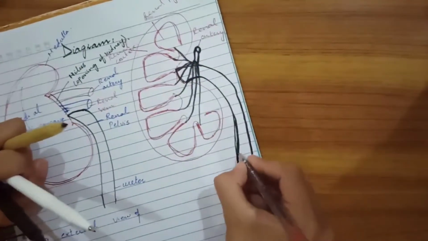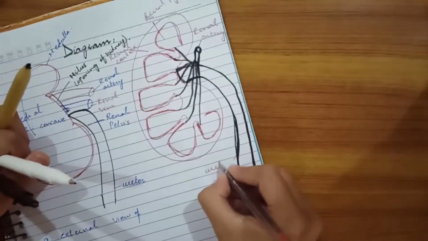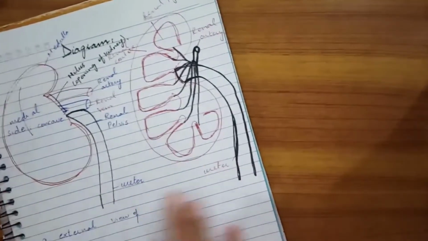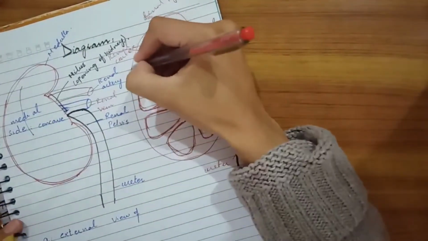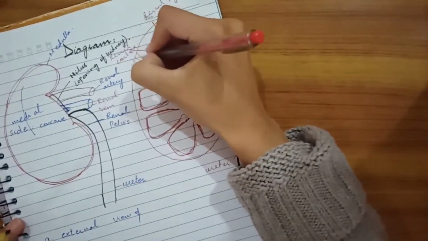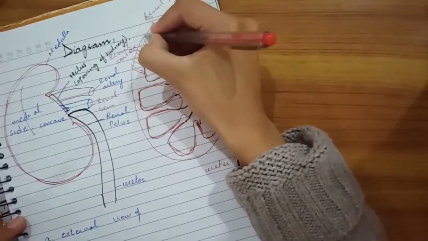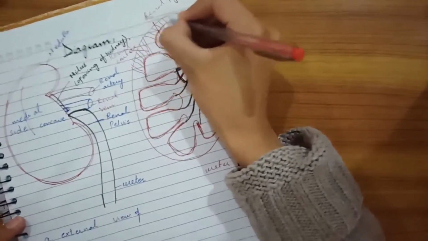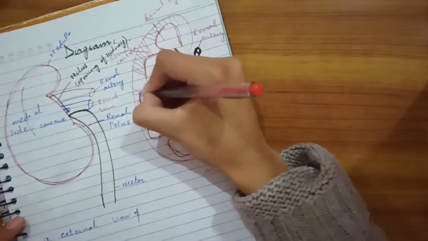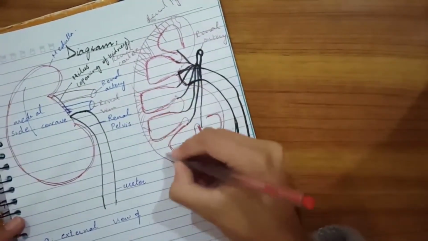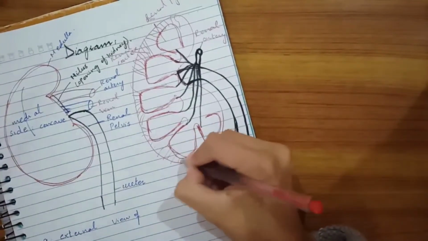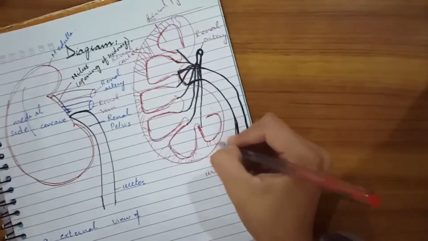And this again is a ureter. So this is how approximately kidney looks from inside. And there lie some veins like this.